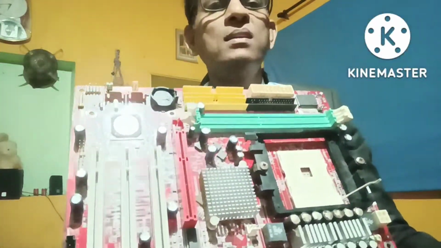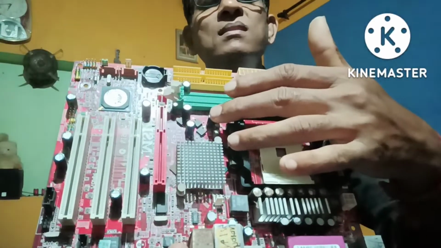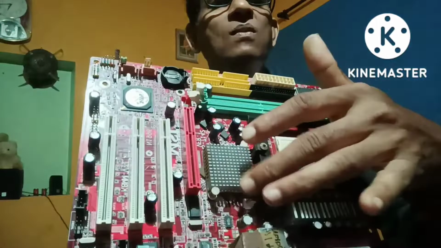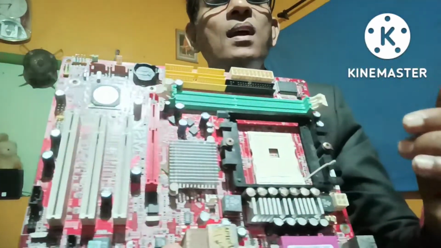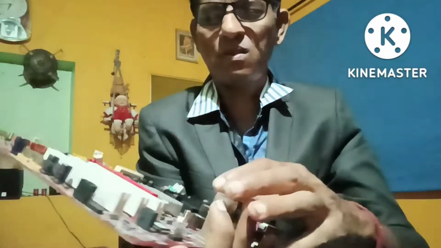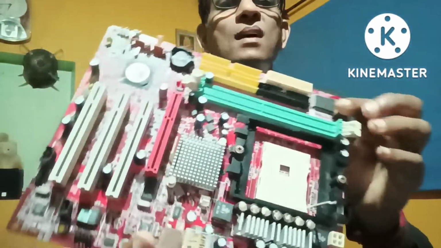Apart from that, there are a lot of things such as this capacitor. This is called a heat sink, and there are certain small transistors also. ICs and transistors are made from semiconductors.